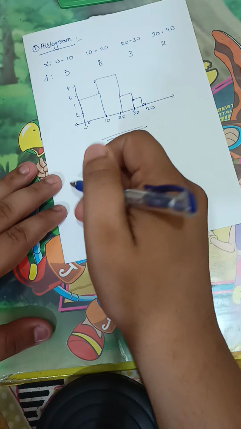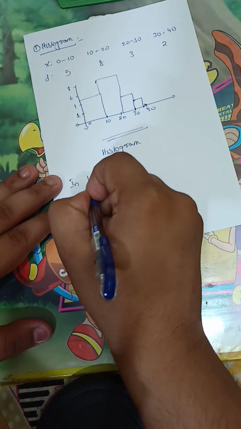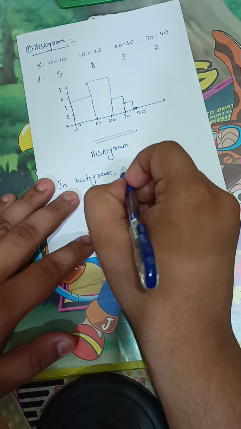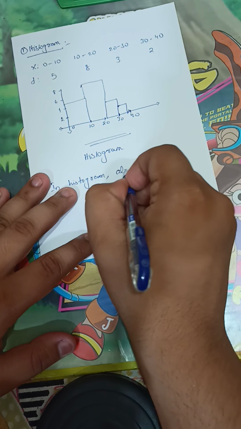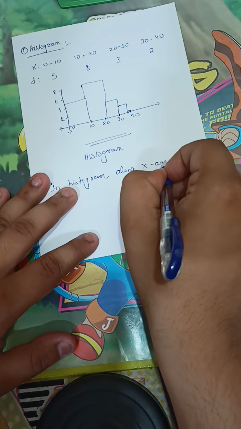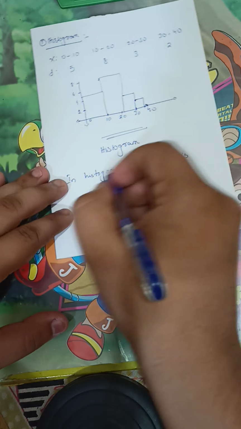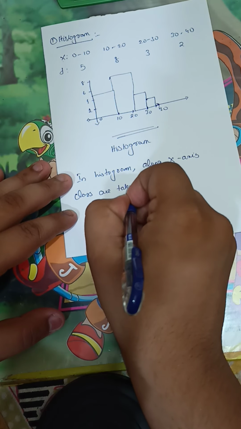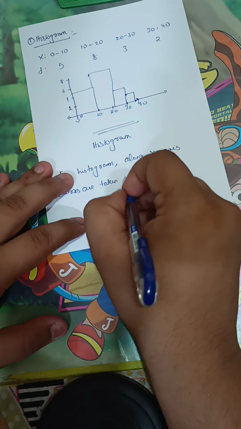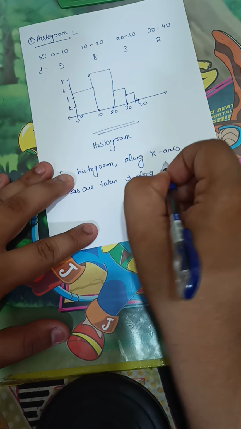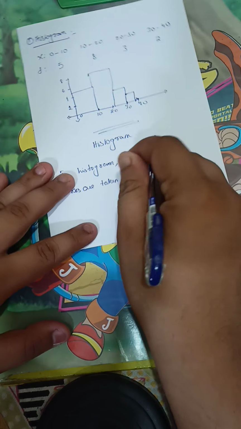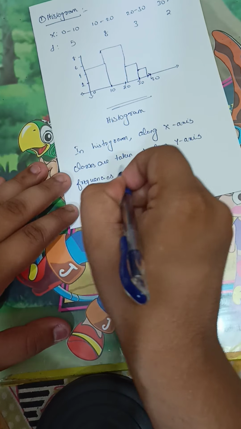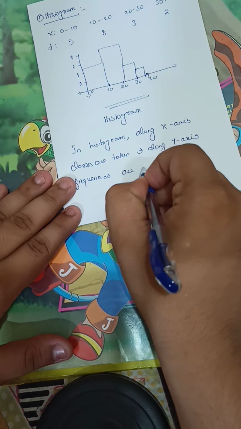So I will write. In a histogram, along the x-axis classes are taken and along the y-axis frequencies are taken.